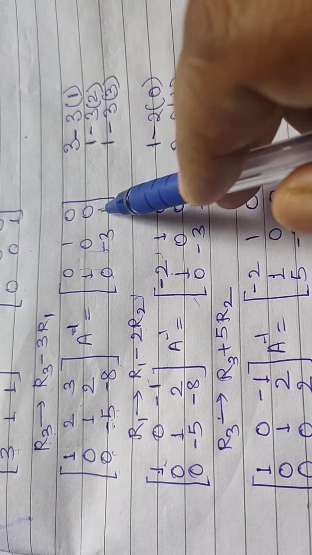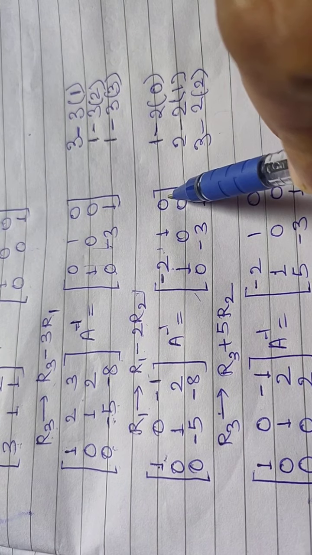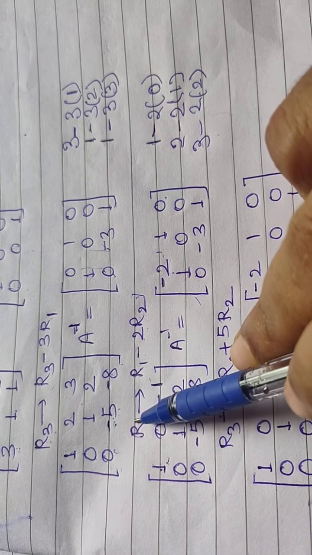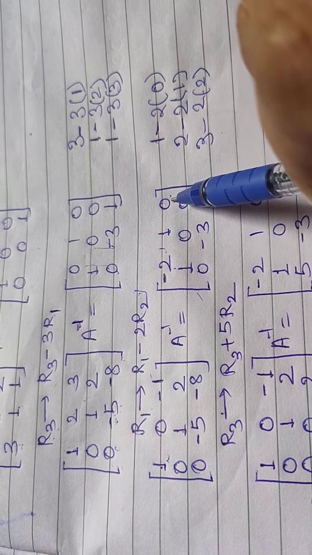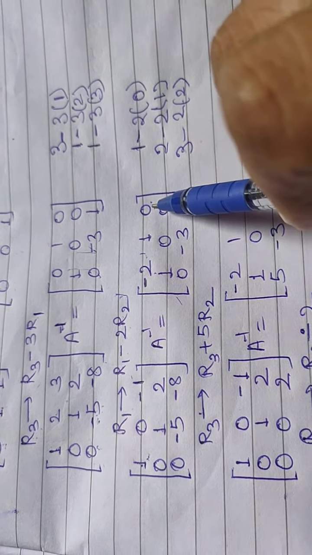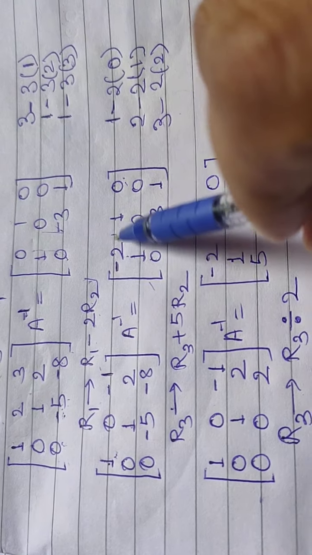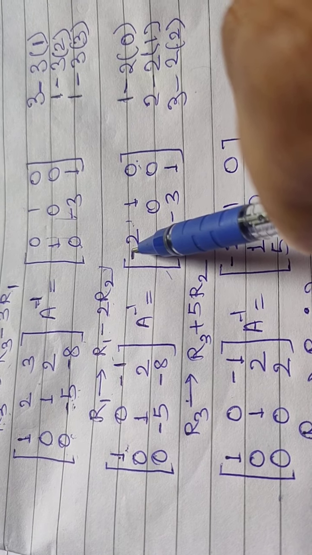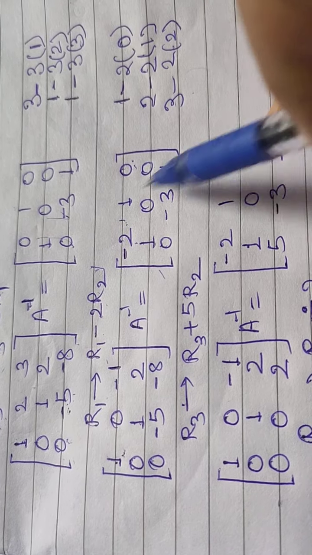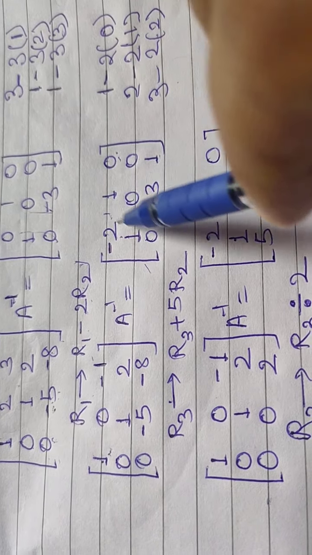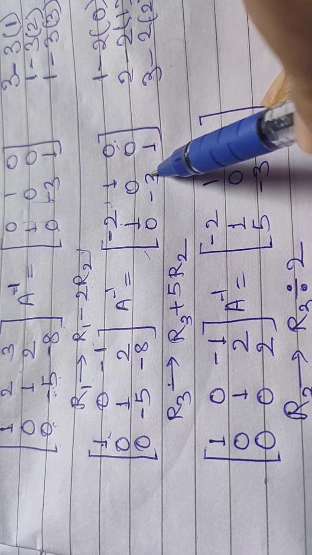Both elements are 0, it will remain 0. The same row transformation R1 changes to R1 minus 2R2 we have to perform on the right hand side also. So we get the first row of this matrix as minus 2 1 0. The remaining rows will remain as they are.